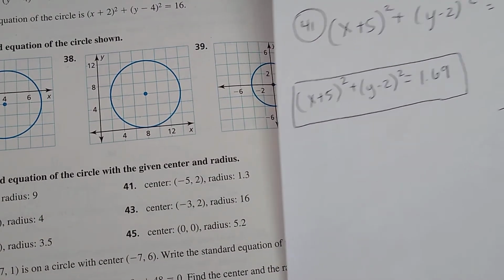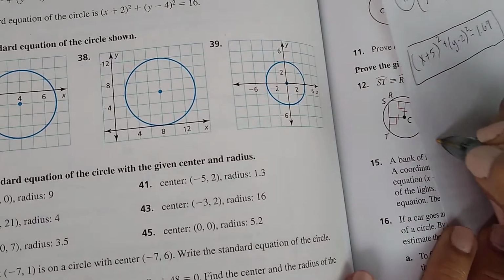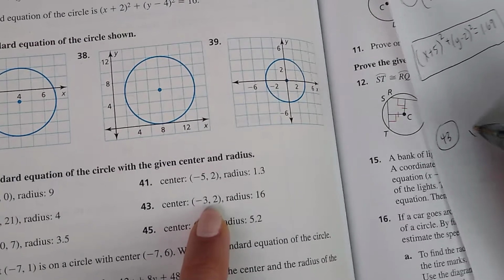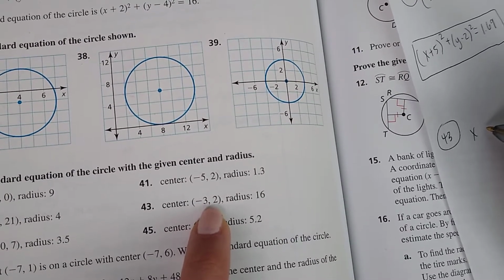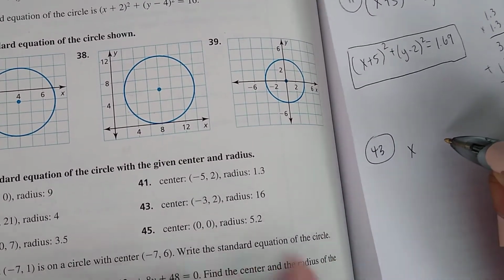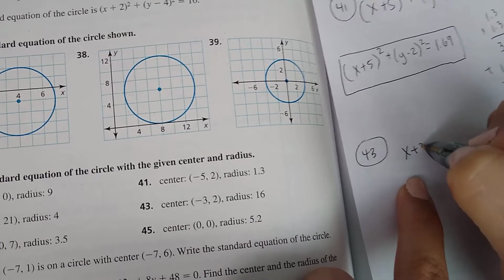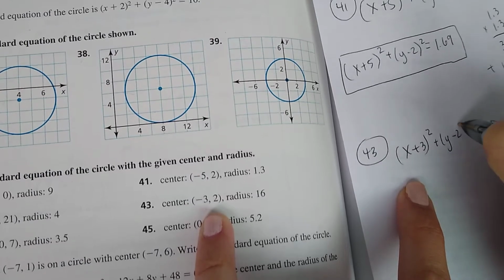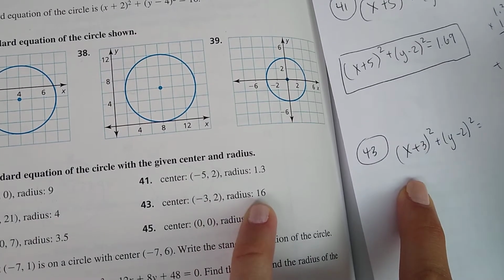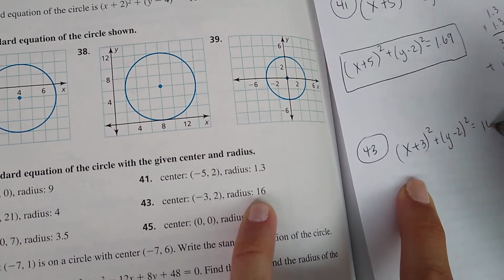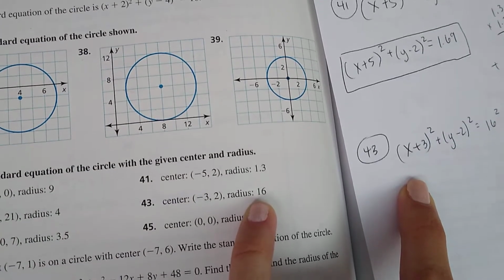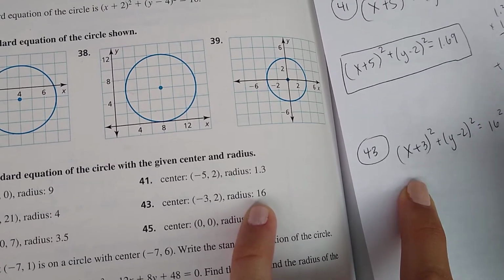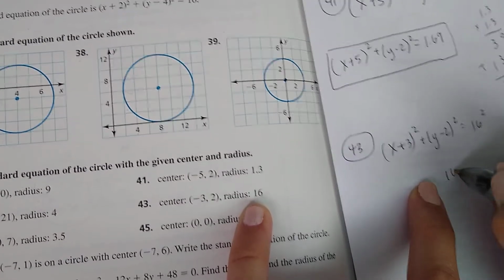Okay, so now we're moving on to 43. We're almost there, guys. 43. So now the center is at -3 and 2. So it's going to say x plus 3 squared plus y minus 2 squared equals 16 squared. I'm going to go ahead and quickly multiply the 16 squared right now.